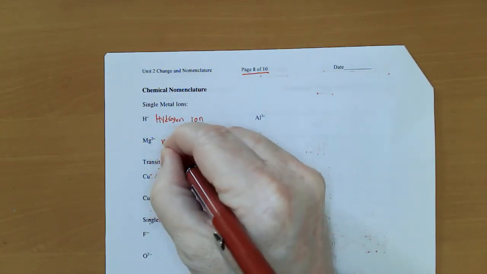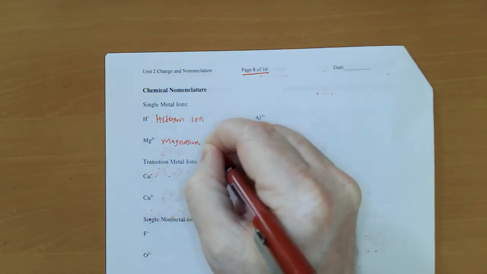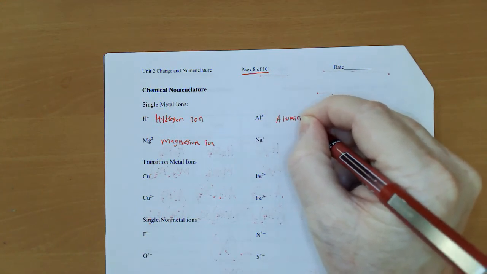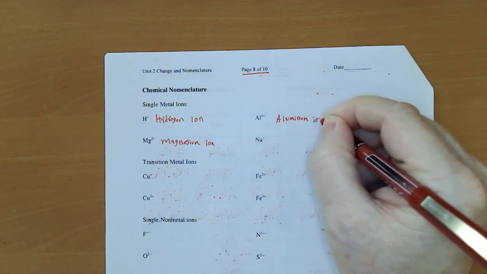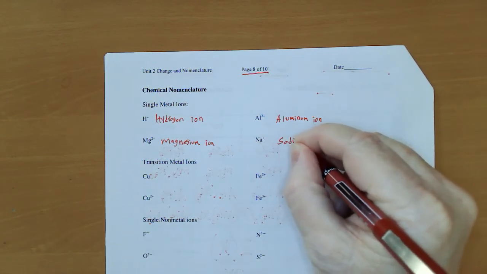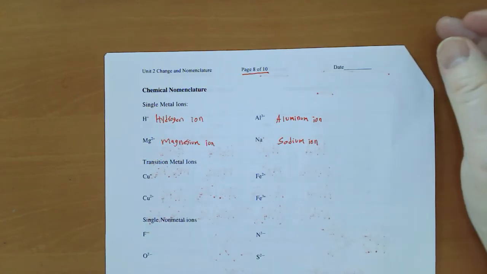This is magnesium ion. This is aluminum ion, or aluminium if you're British. And this is the sodium ion. And that's how we name metal ions.